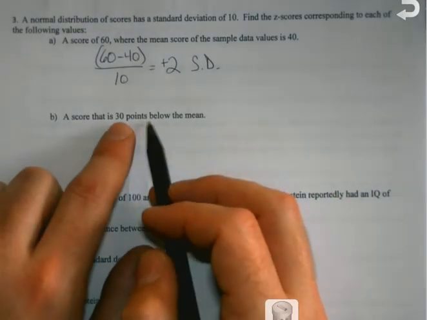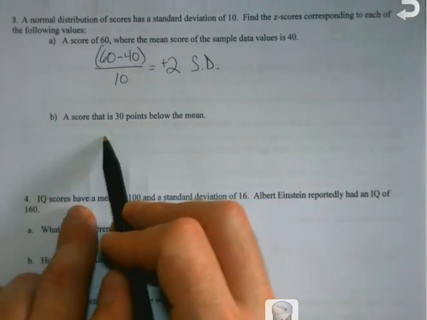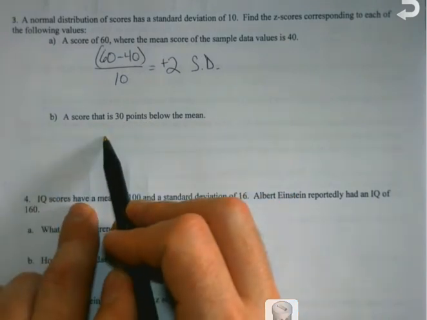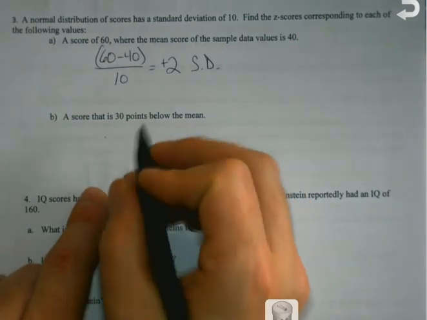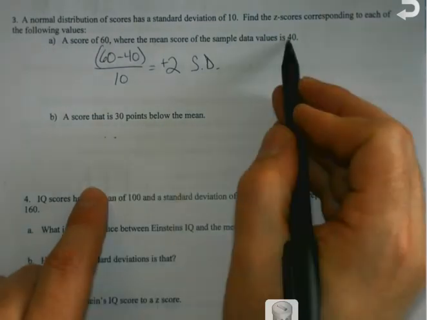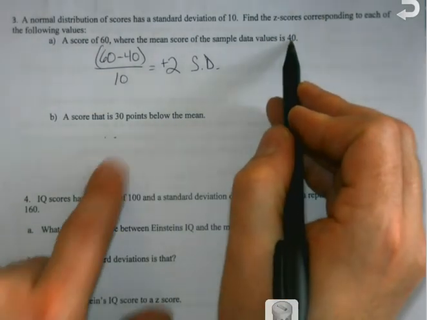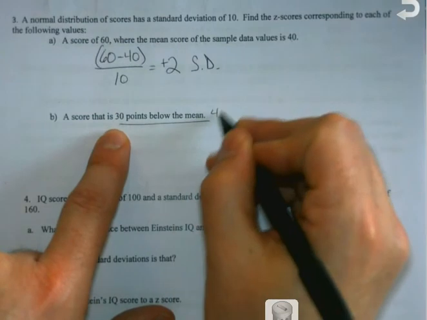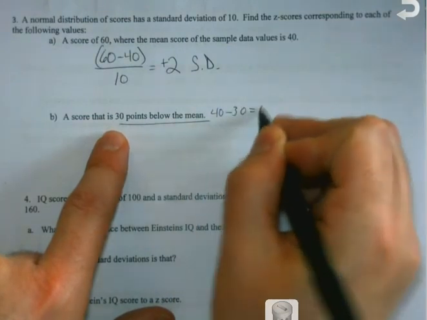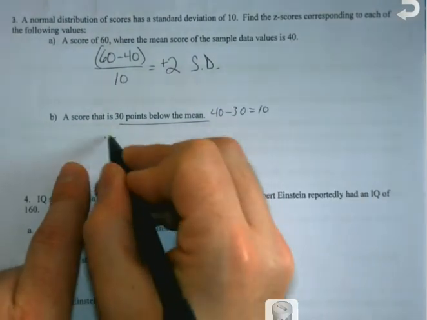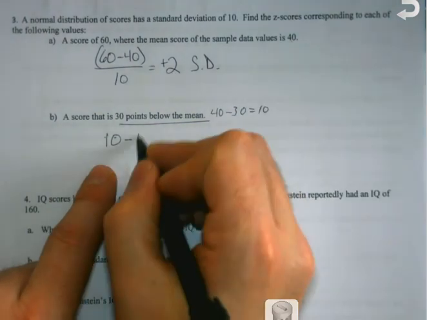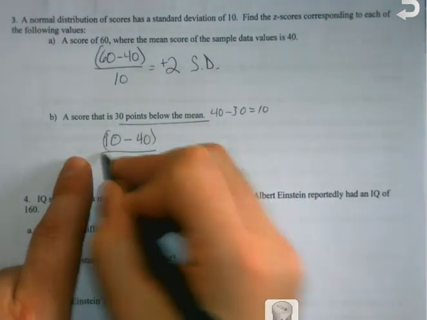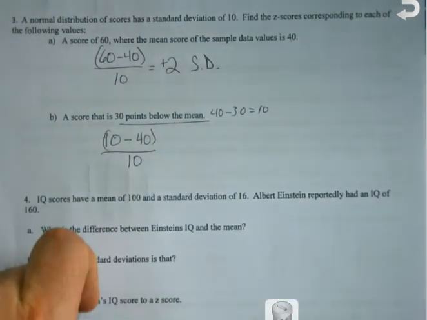But sometimes we got to dig a little bit. A score that's 30 points below the mean, does that mean I'm going to use 30? No. What score am I going to be using? 10, because here, the mean is 40. 30 points below the mean means 40 minus 30, which is 10. So 10 minus my mean, ooh, this is going to be not so good, over 10.